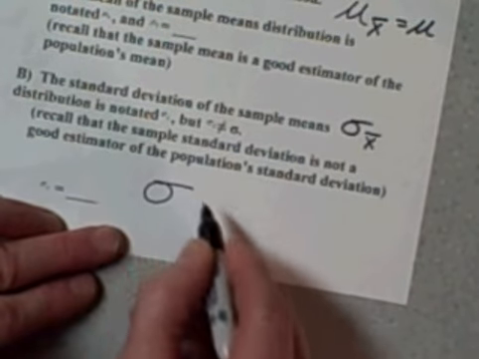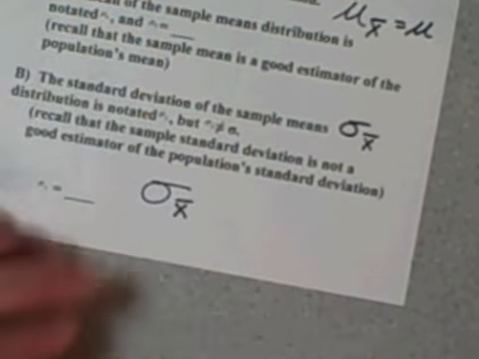Here's the formula. Let me write it bigger. The standard deviation of my sample mean distribution is equal to a fraction. It's pretty easy to calculate. On top is simply the original standard deviation of the population, and we divide it by the square root of my sample size.